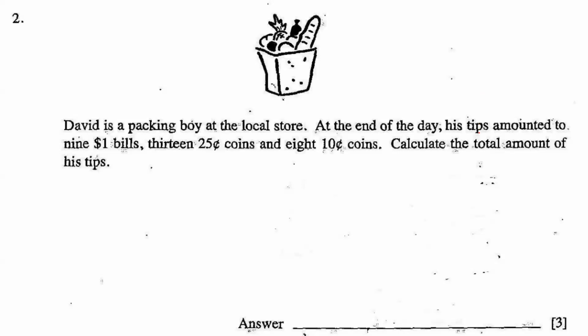Calculate the total amount of his tips. Very good, thank you.